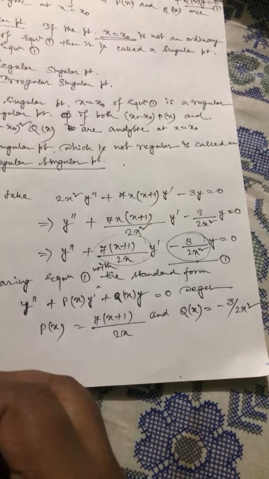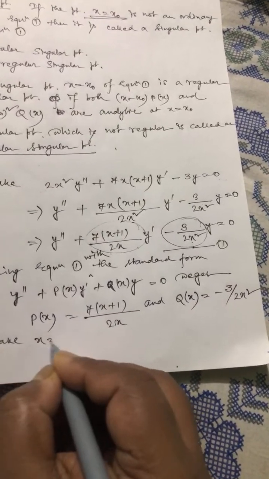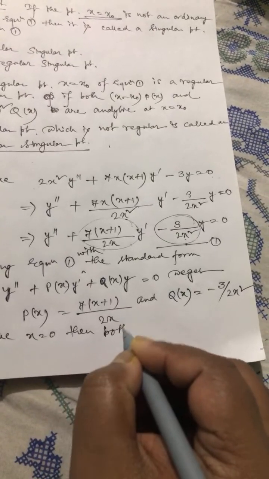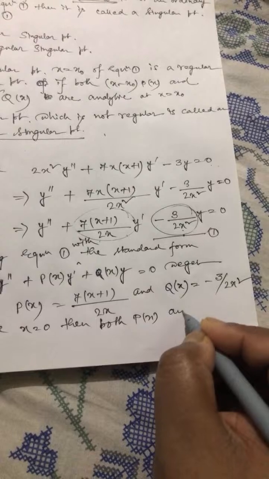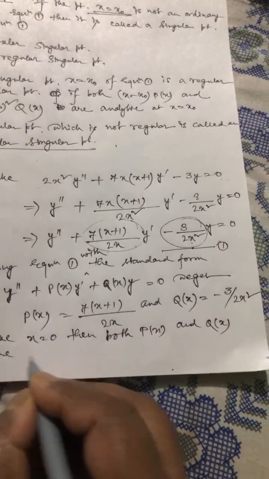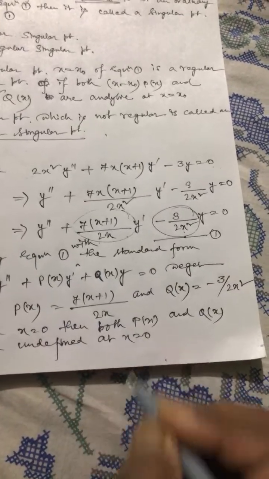So if we take x equal to 0, then both p x and q x are undefined at x equal to 0.